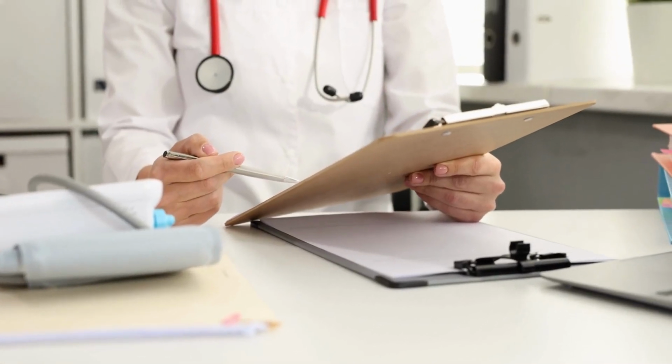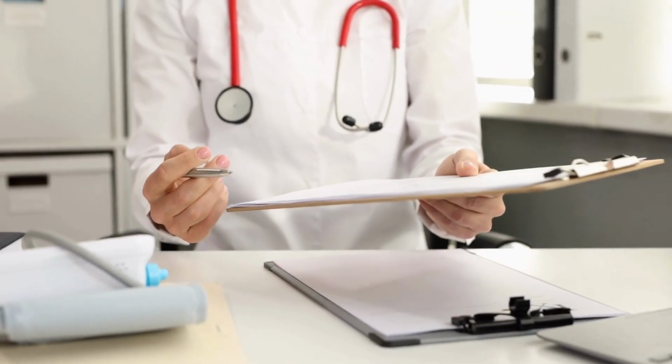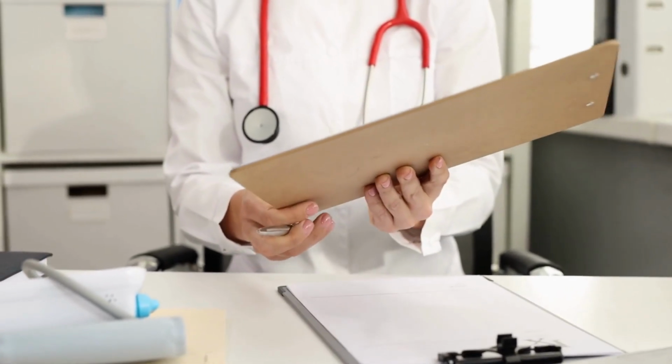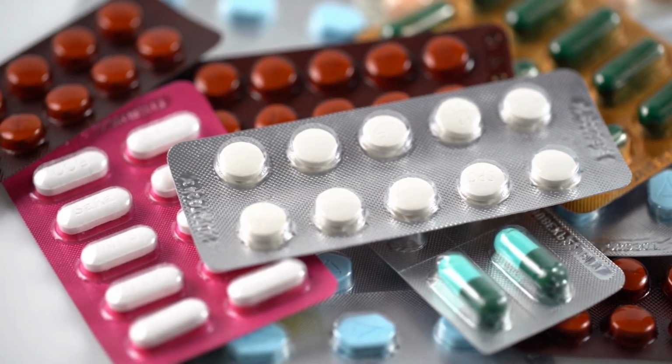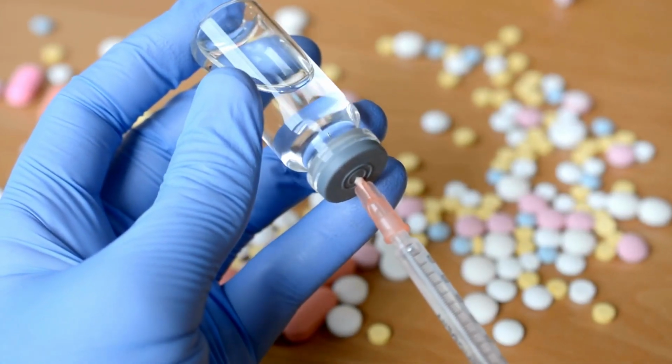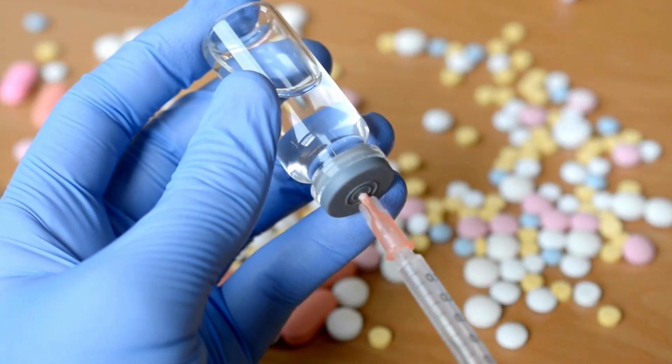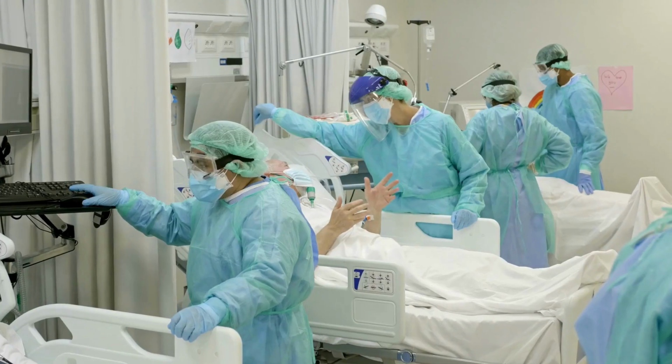5. Medications. Various medications may be prescribed to manage complications and prevent infections. Antibiotics are commonly used to prevent and treat bacterial infections, and vaccinations are recommended to protect against specific infections, such as pneumonia and meningitis.